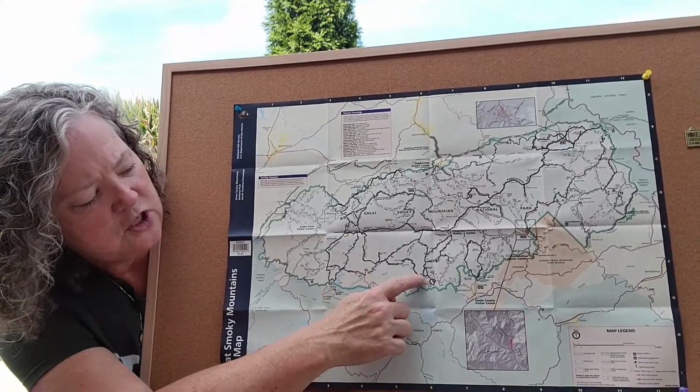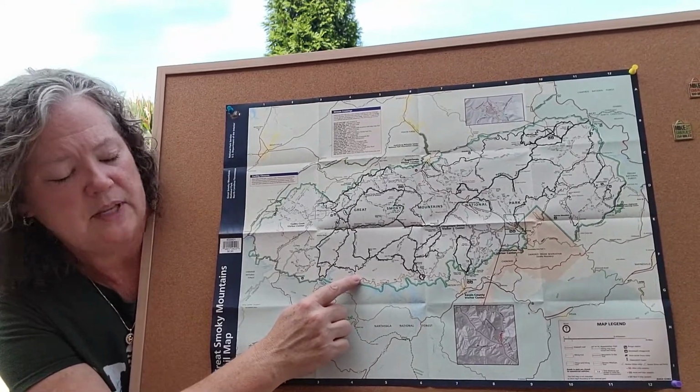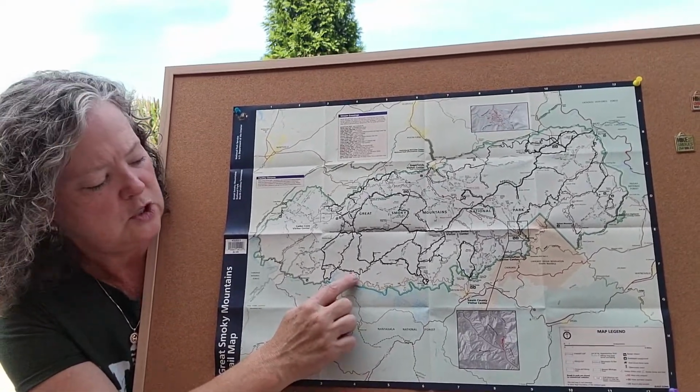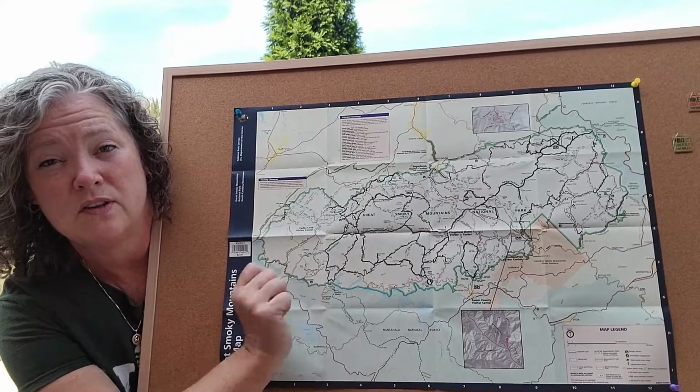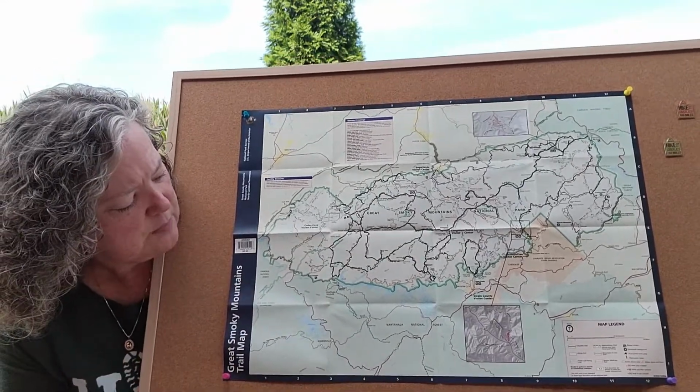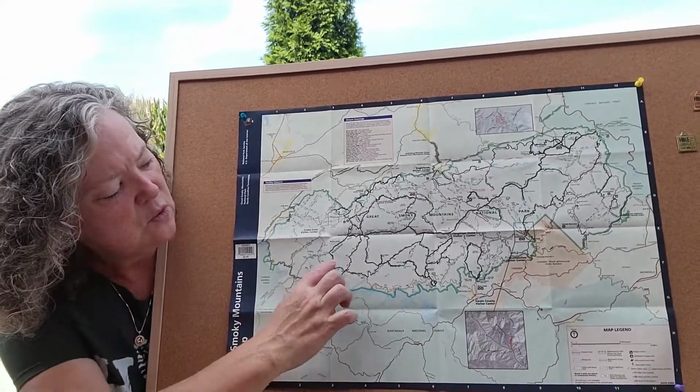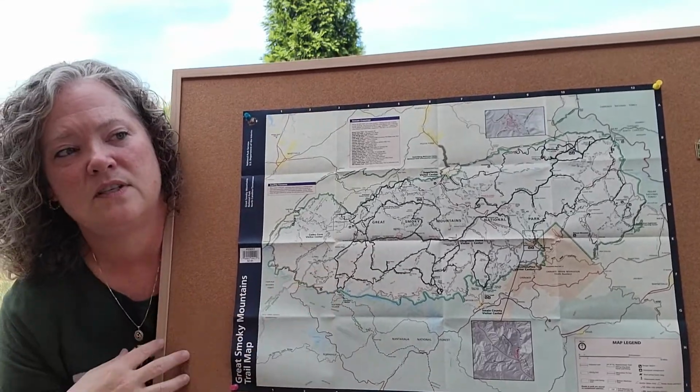I also have this section of Lakeshore, which I'm planning on coming back to. That's not going to be so hard. I'm going to do a boat shuttle. That'll be my second boat shuttle that I've ever done. So that'll be kind of exciting. But this North Carolina side is a side that I wasn't very comfortable with.